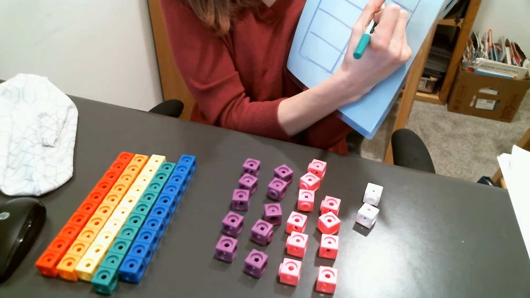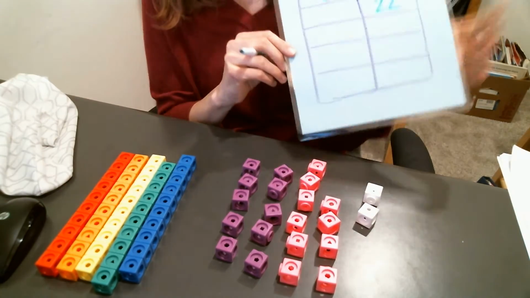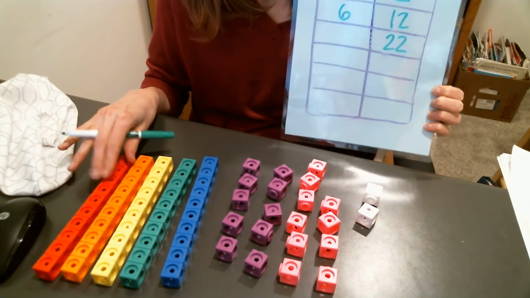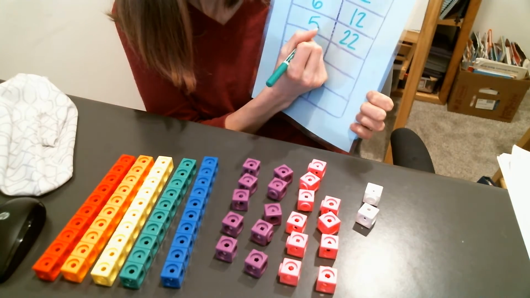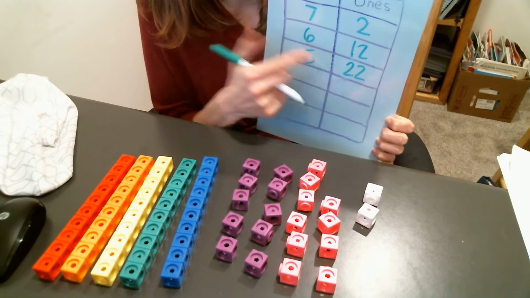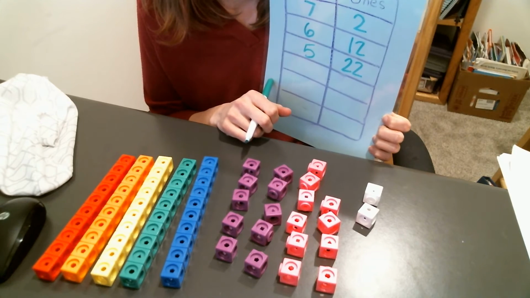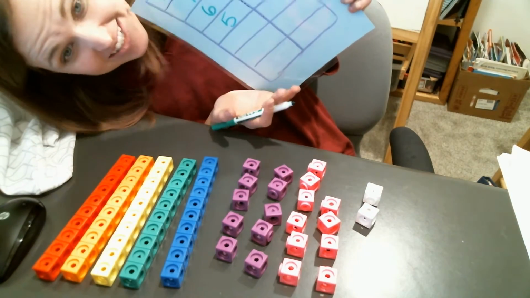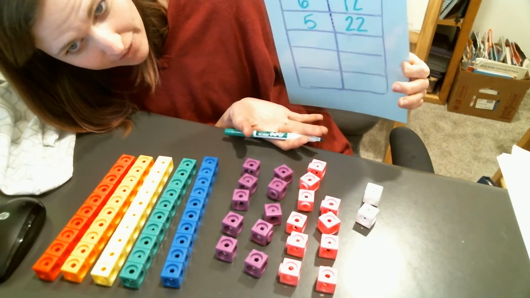How many tens do I have? 1, 2, 3, 4, 5. 5 tens and 22 ones. What number does that make? You're right. It's still 72. I did not change the number of cubes.